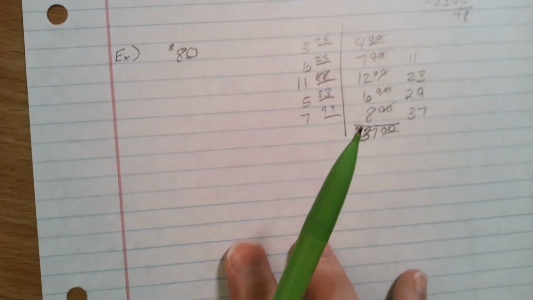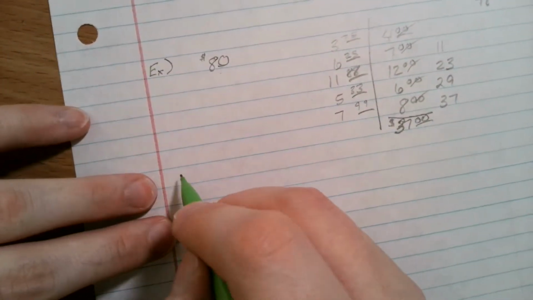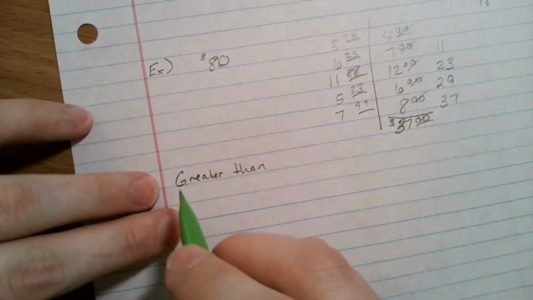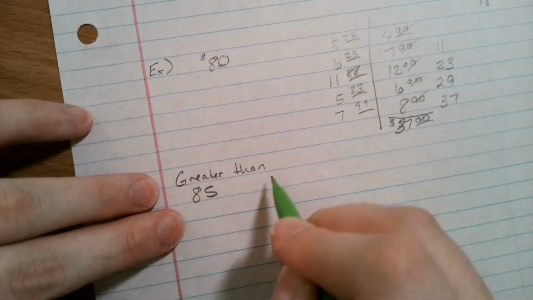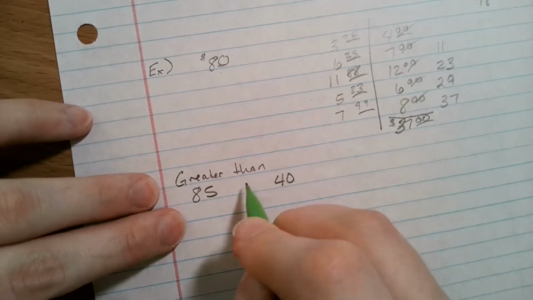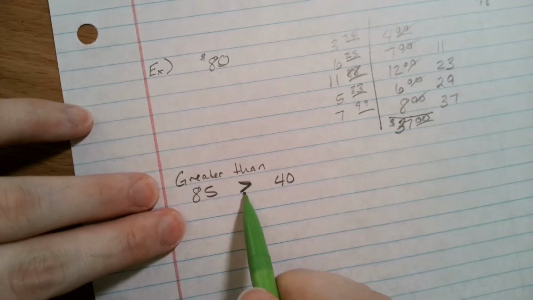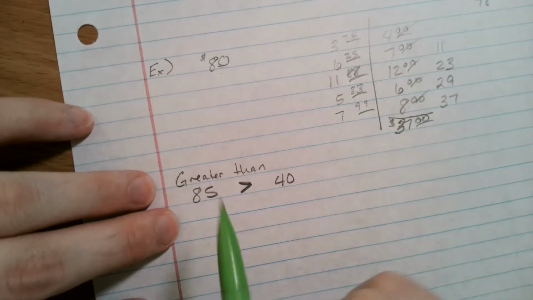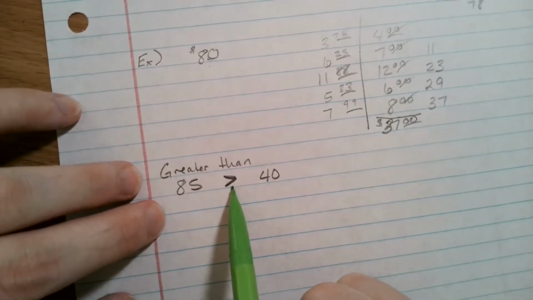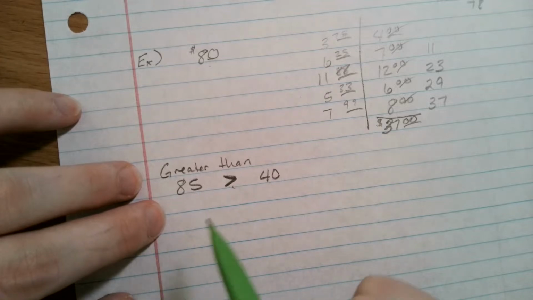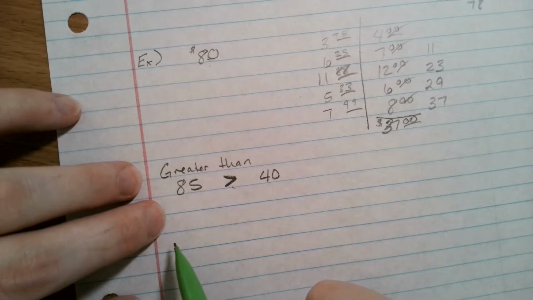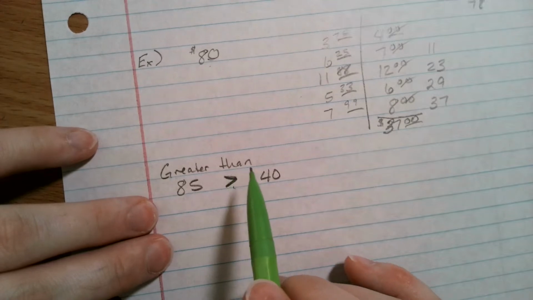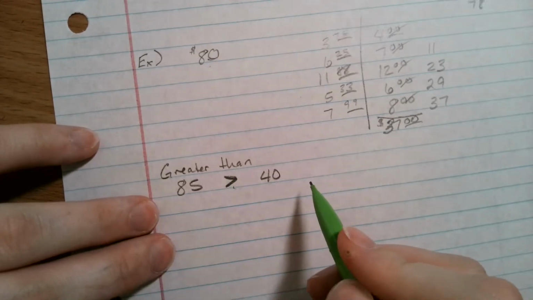And just because I have used the notation to express when a number is greater than, so let's say, because we know 85 is greater than 40, we have the greater than sign between the two. Greater than, which a lot of I've seen of this, it's an alligator's mouth that eats the bigger number. That's always how I've seen it. So greater than means the first number is bigger than the second number.